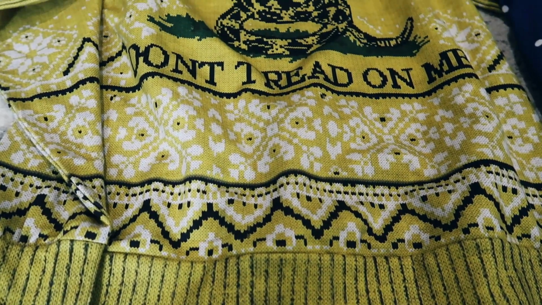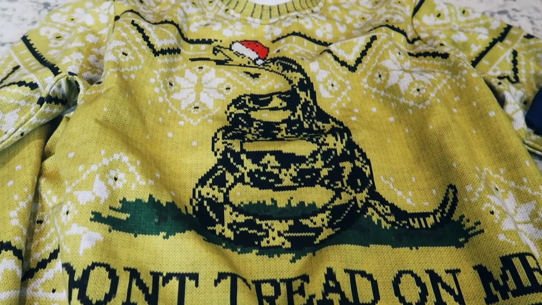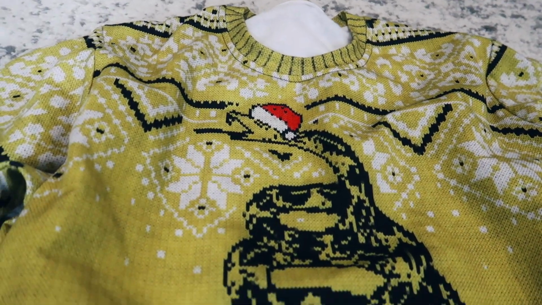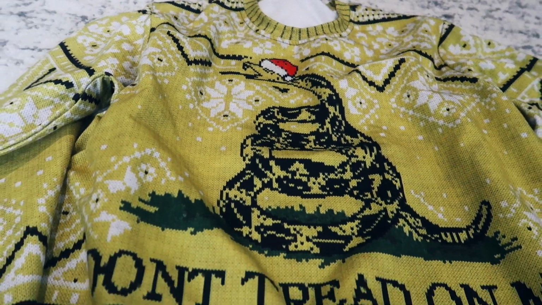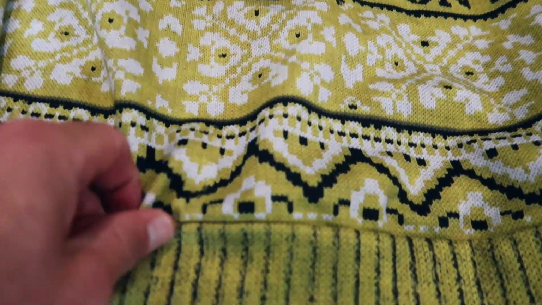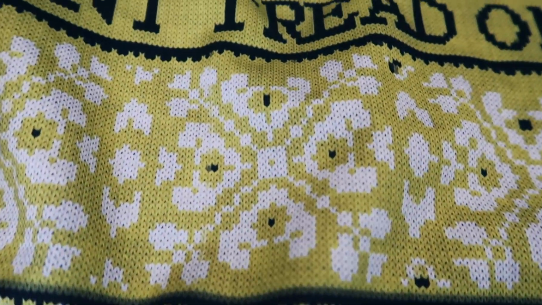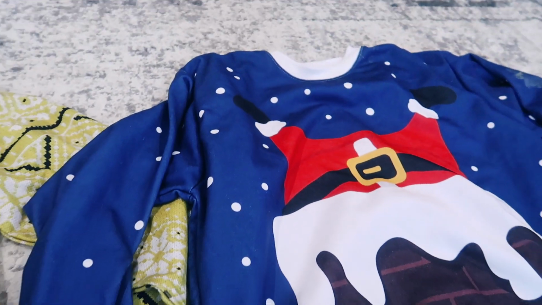In terms of quality, both products are quite nice. You can see this one here that the print is very vibrant. It does look like it is knitted, even though that is just in the design. It's not actually knitted on there. This one over here does not have that knit effect on it, but nonetheless, it is still picking up all the colors here quite nicely.